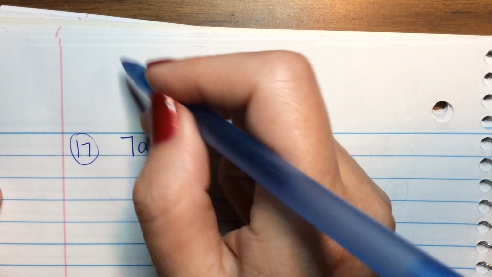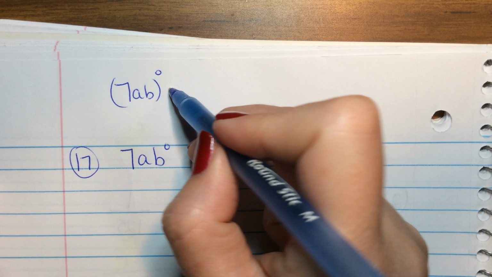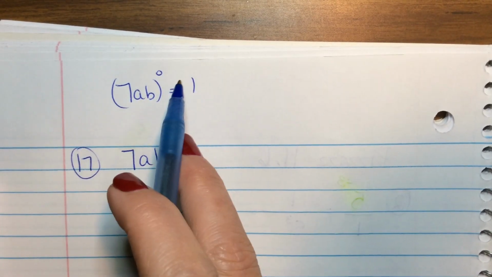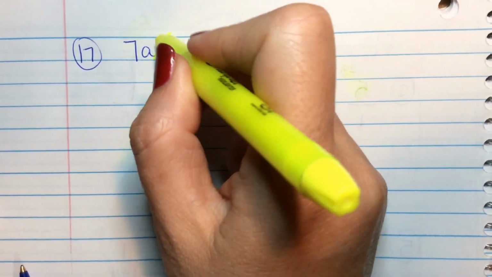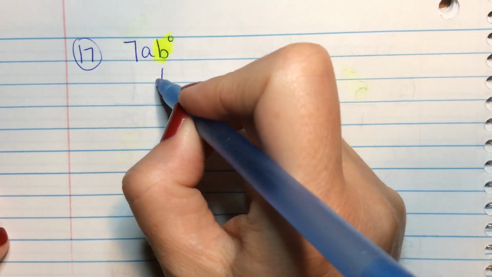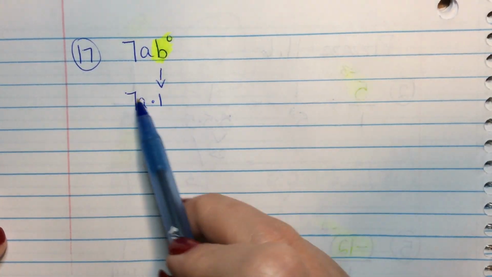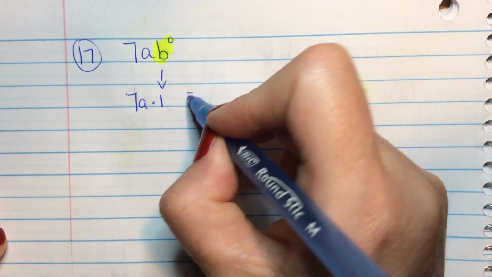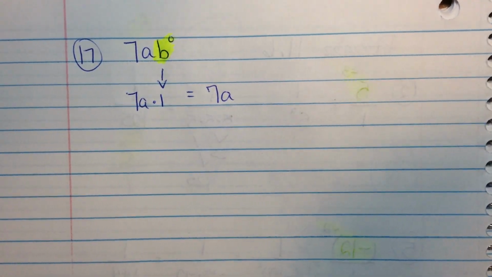If it looked like this, then my answer would have been 1, all of it. But it didn't look like that. Only the b is being raised to the 0 power. So only the b turns into a 1. But 7a stays the same way. So 7a times 1 is just going to give you 7a back. So my answer is actually 7a.